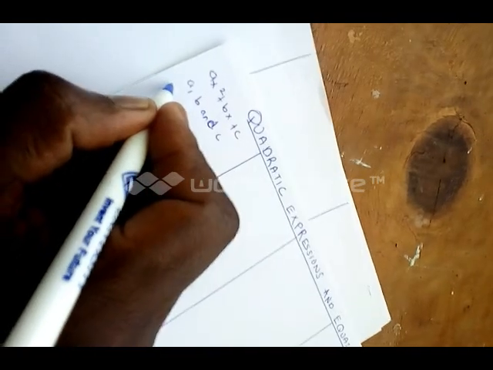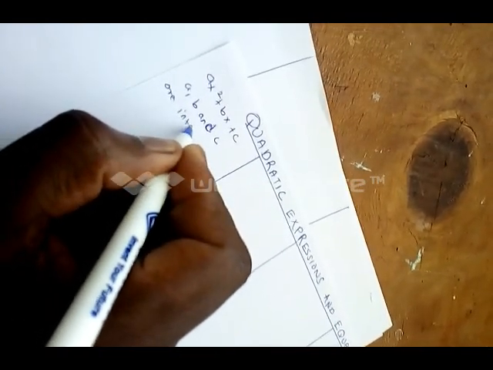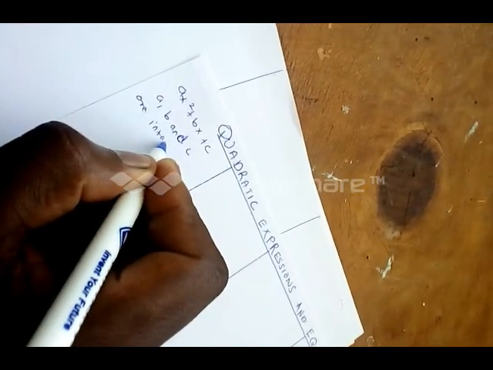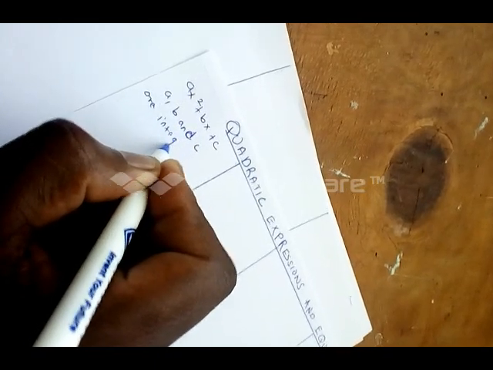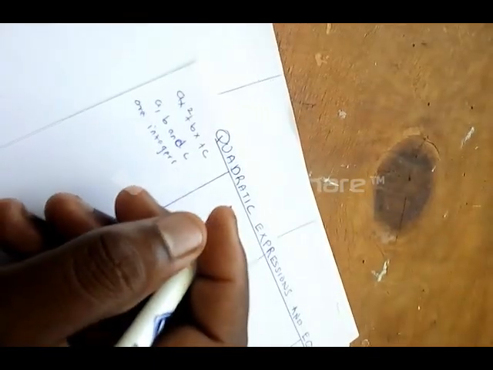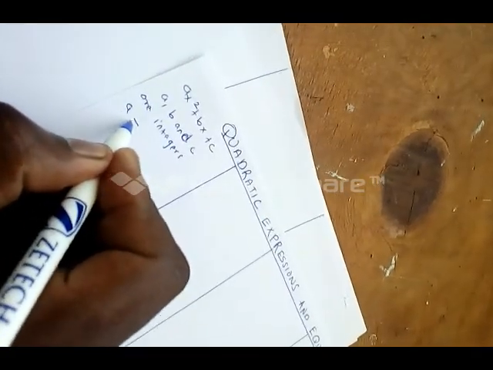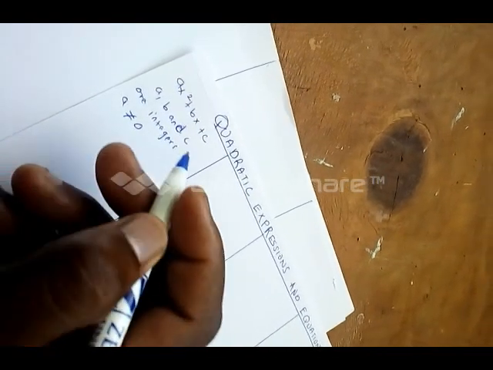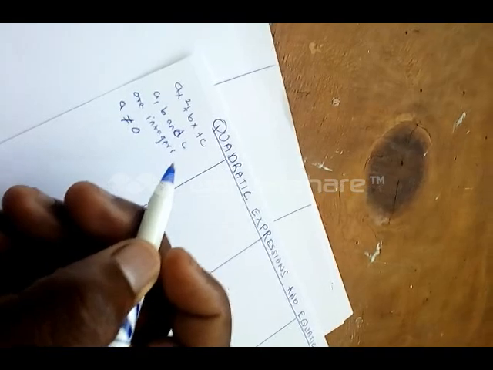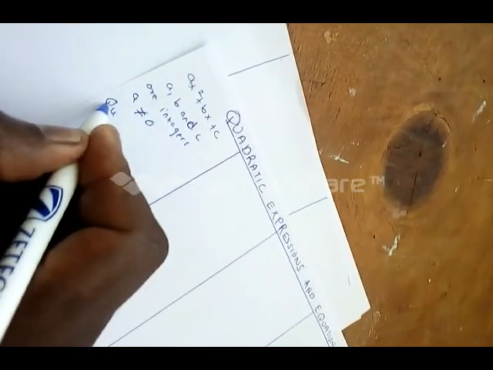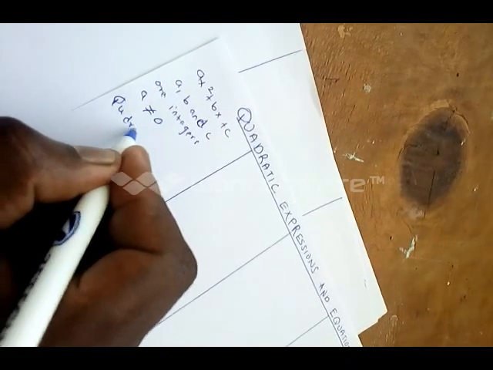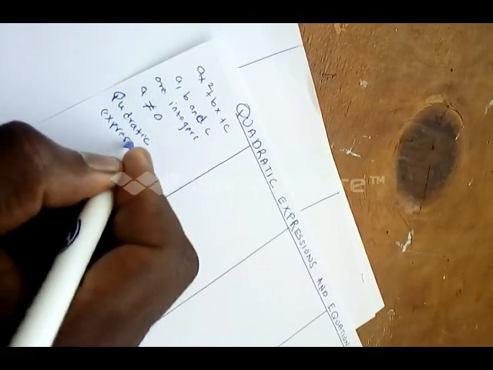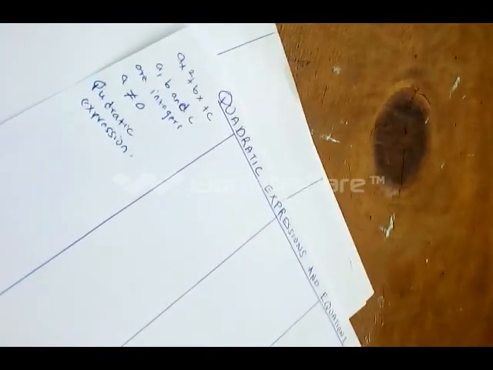Remember we said integers are whole numbers. A, b and c are integers, and a is not equal to 0. Such an algebraic expression, we call it a quadratic expression.